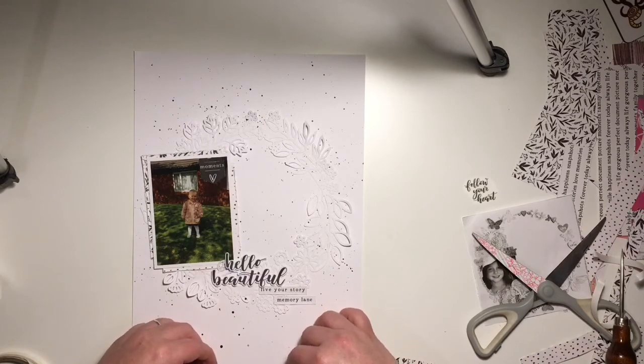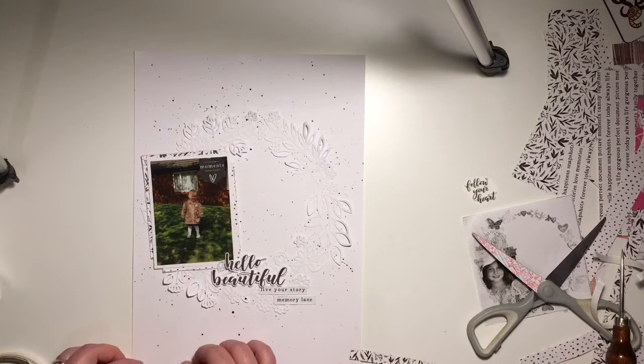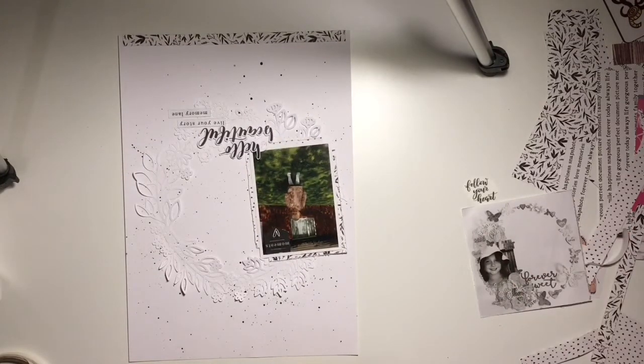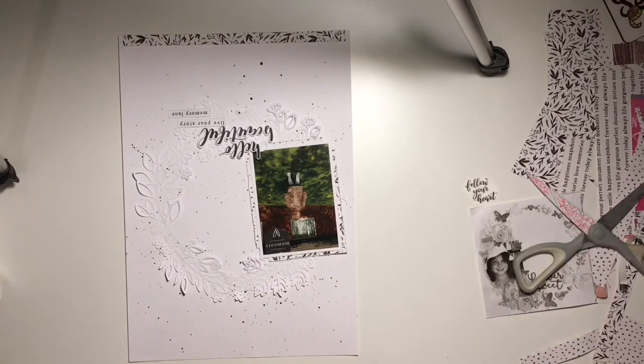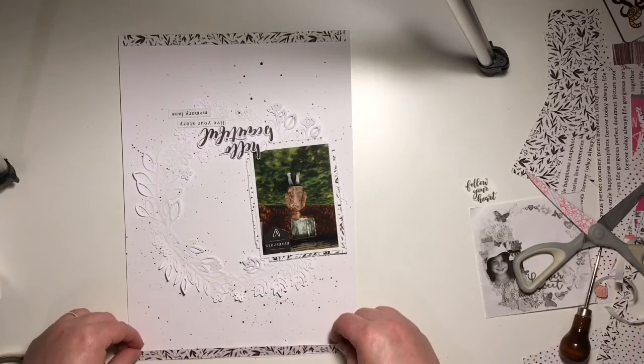I use just my scissors to rough up the edges, and I'll sometimes use my fingers just to bend the paper back a little bit. And I really like how this looks, even though I've not got the full border like in the original layout. I really do feel like adding these little strips of pattern paper really do ground everything. And I really love how that looks.